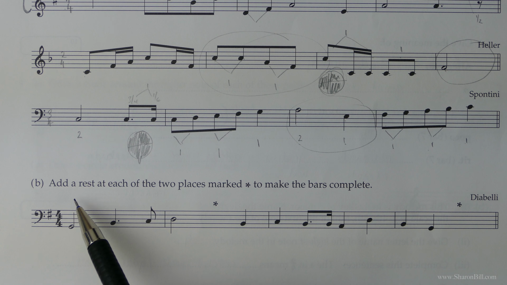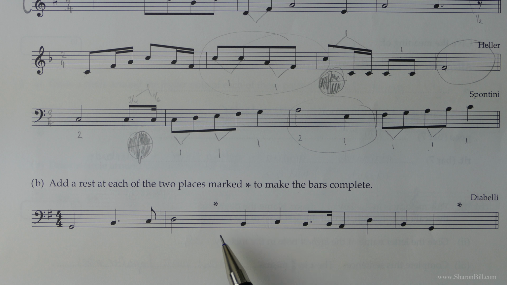So we're asked to add a rest at each of the 2 places marked with a little star to make these bars complete.